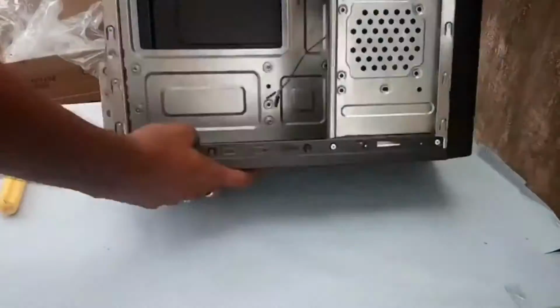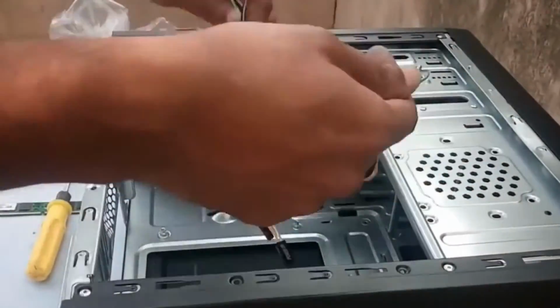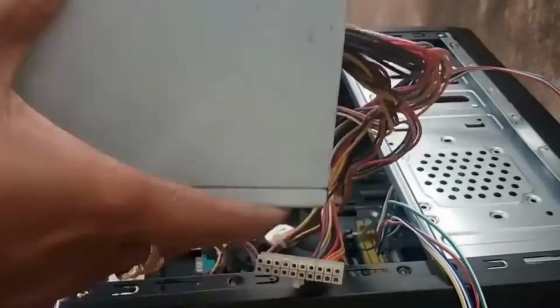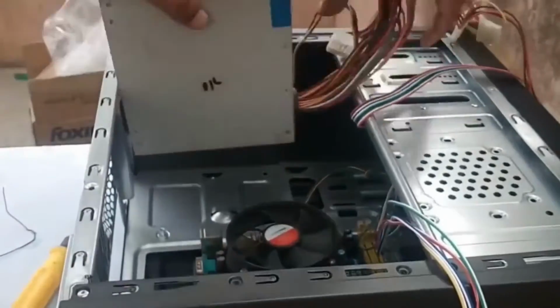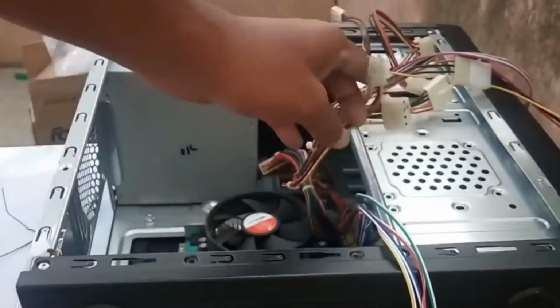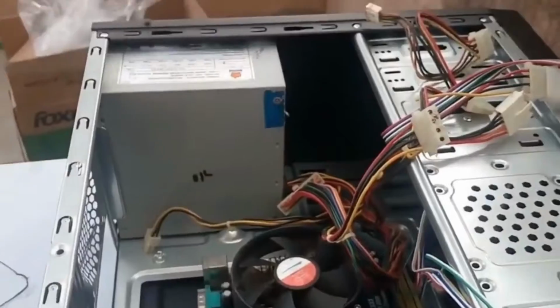Secondly, open the case and check the connection wires. Screw the power supply in the correct place, which in most cases is at the top of the case.